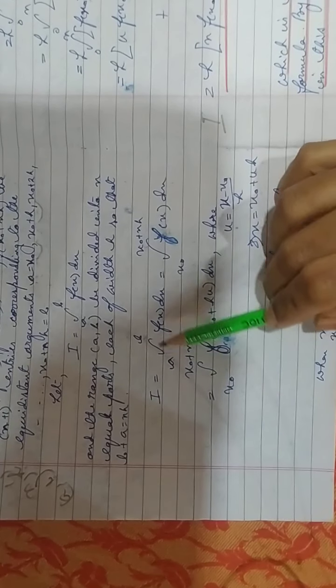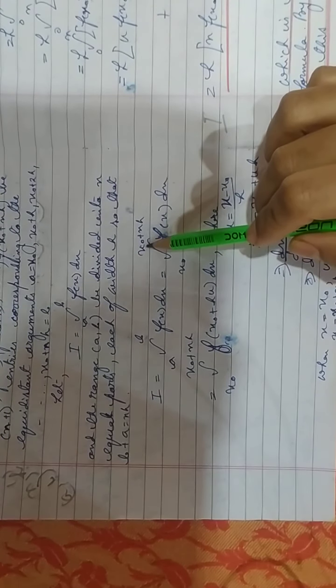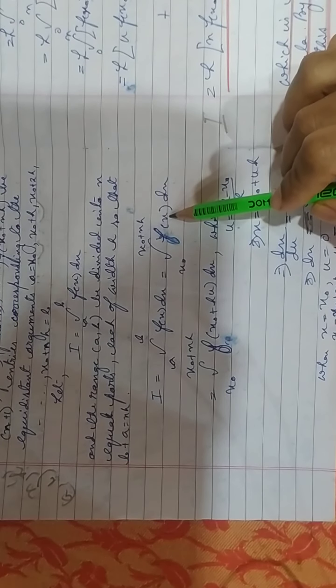In place of a I can also write x naught, in place of b I can write x naught plus nh, f of x dx. I'm going to substitute x in terms of u, where u is equal to x minus x naught divided by h. So x will be what? x is equal to x naught plus uh. So in place of x now I am going to write x naught plus uh. Now if I differentiate with respect to u, I will get dx by du equal to h. So dx will be h into du, and the range will change then.